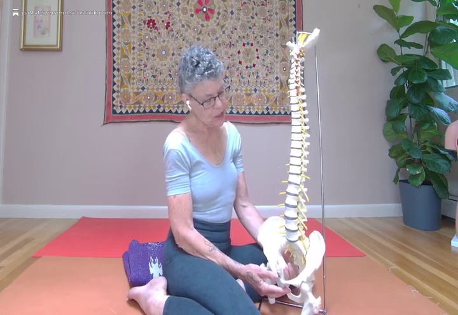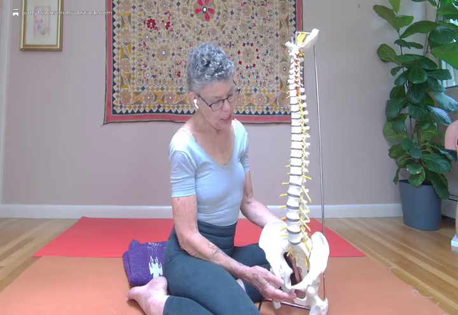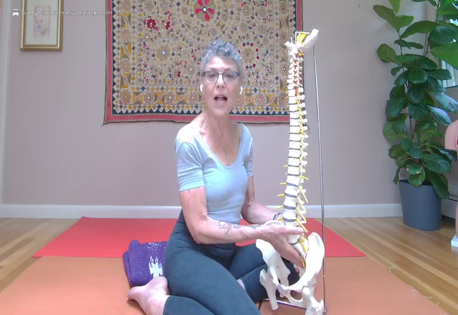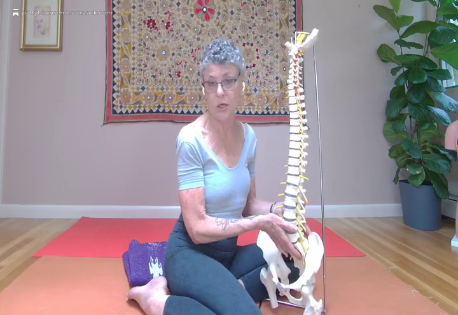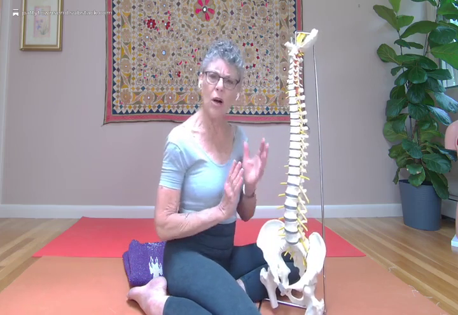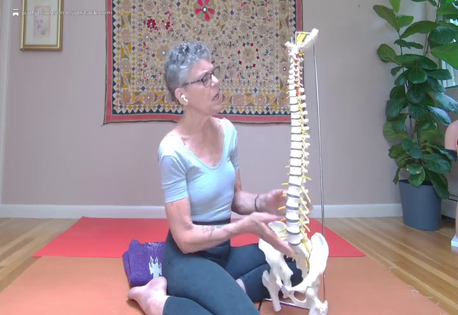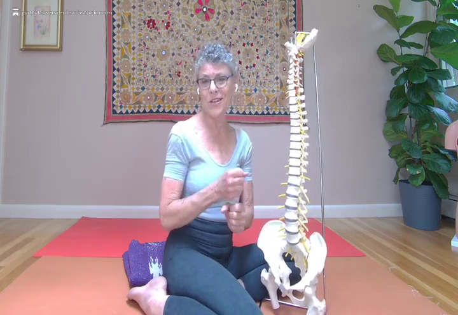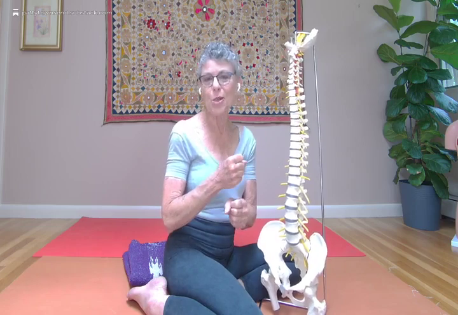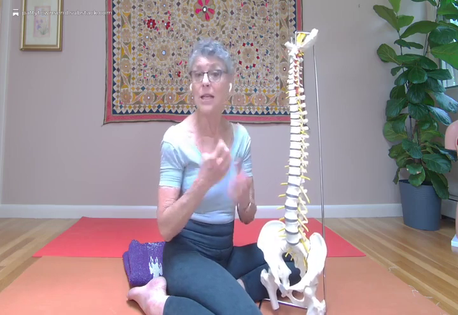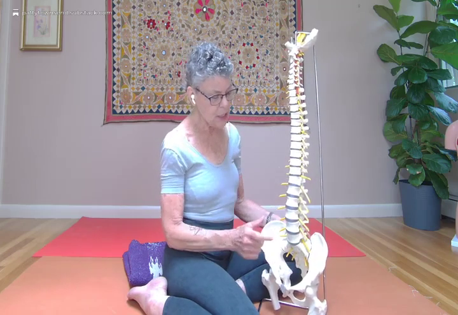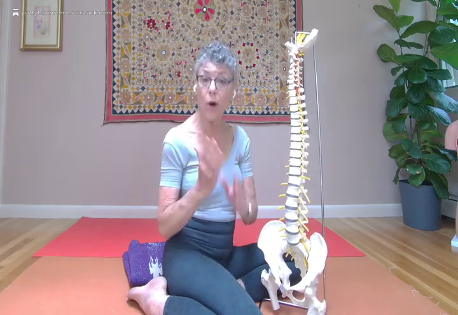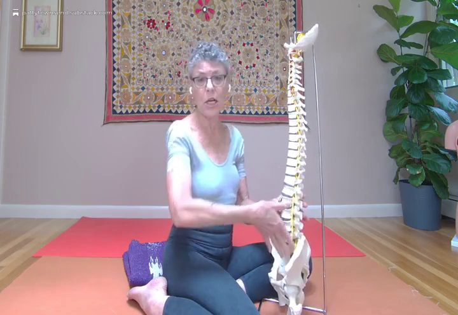So we have discs, we have bone, and we have a really profoundly integrating structure that isn't as often referenced in our yoga postures and our movement as the bones themselves and the discs and even, of course, the muscles as well. But the ligaments, there are four ligaments in the spine.